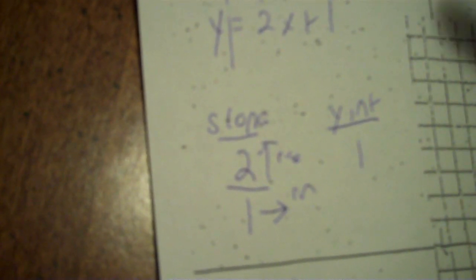Okay. Remember, it's always rise over run. The run's always forward, but the rise goes sometimes positive, up, negative, down. So up 2, forward 1. Up 2, forward 1.